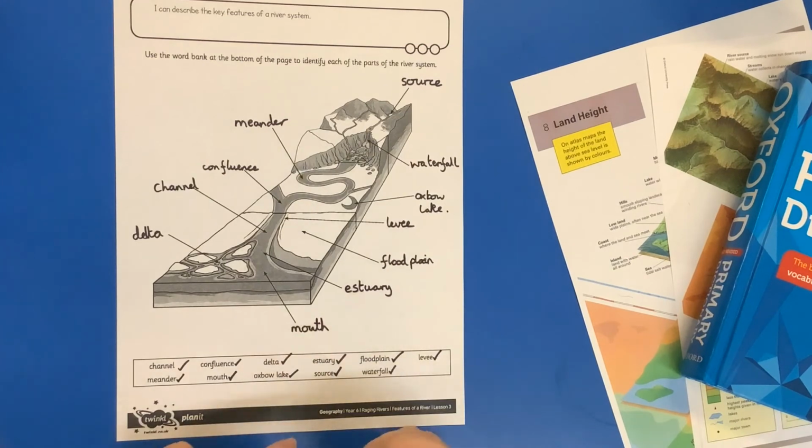So there should be some words that you knew there, but hopefully you've learned some new words today as well, and you can use them now when talking about river features.